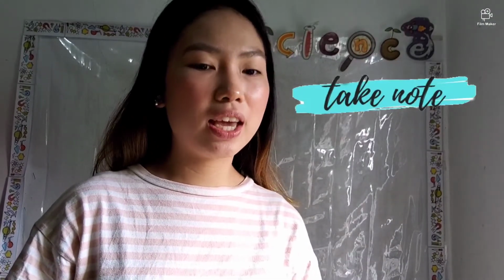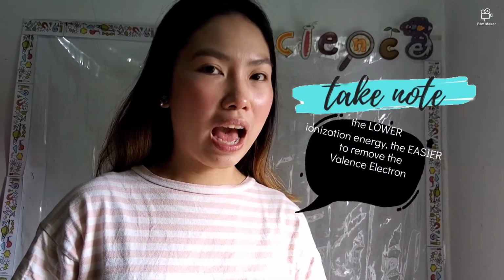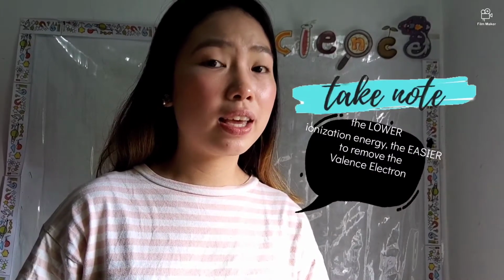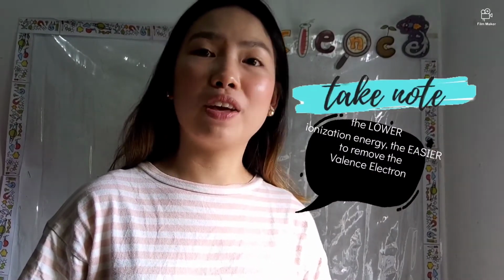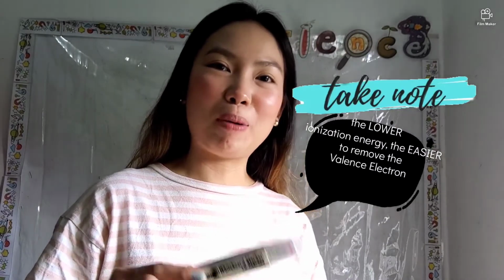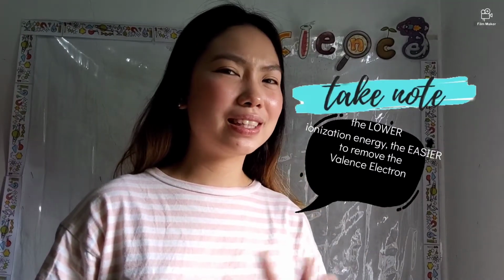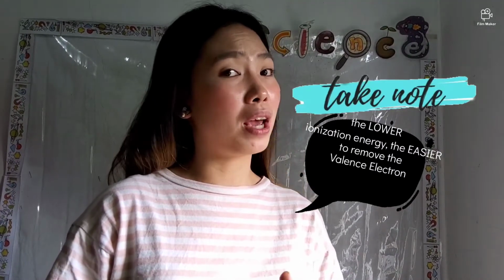Okay, take note of this in the ionization energy. The lower the ionization energy, the easier to remove the valence electron. Pag mababa ang ionization energy, mas madaling tanggalin ang valence electron. At syempre, pag mataas ang ionization energy, mas mahirap tanggalin ang valence electron.